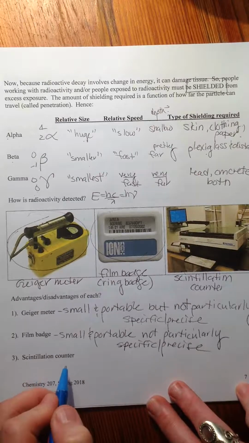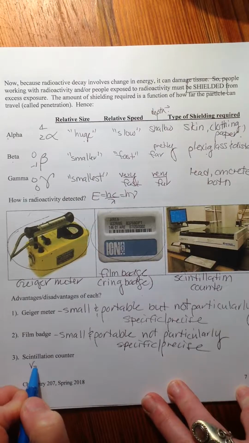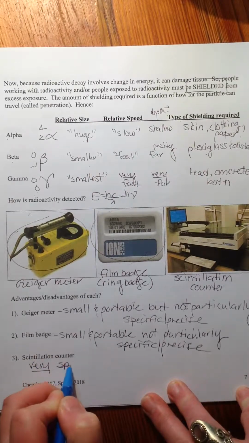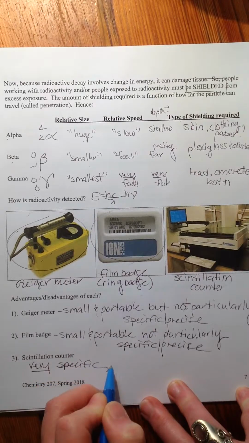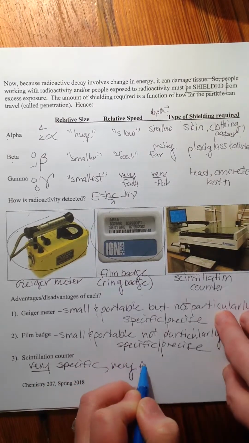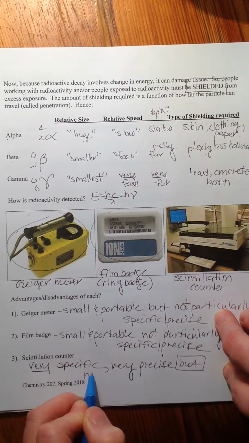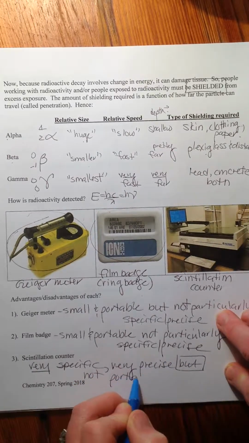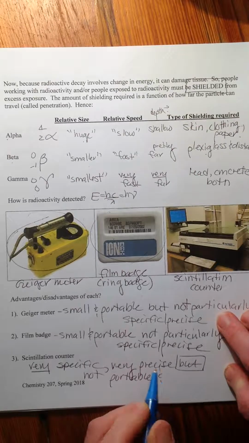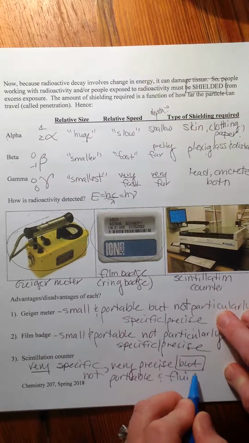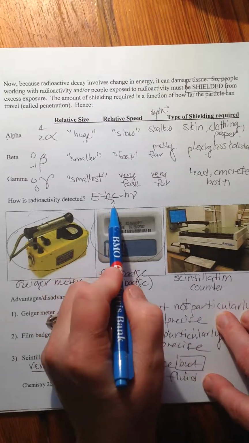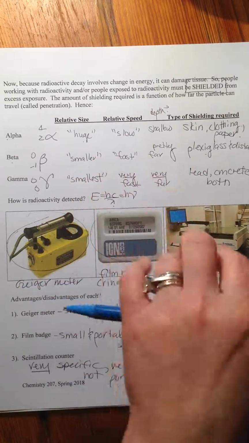The scintillation counter has the advantage of being very specific, very precise, but not portable. And you need a scintillation fluid that allows you to visualize the tick, tick, tick.